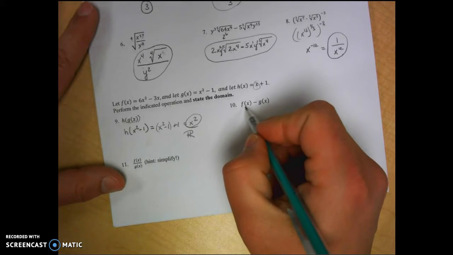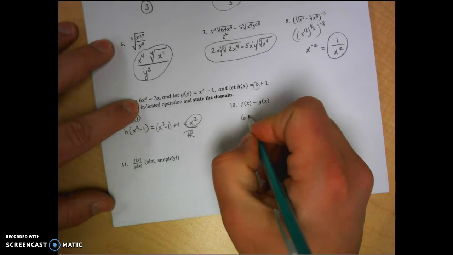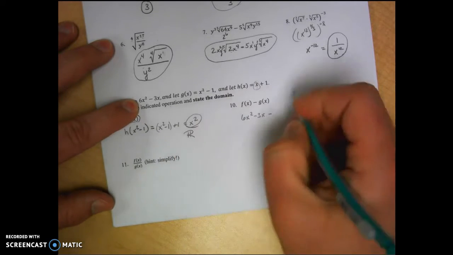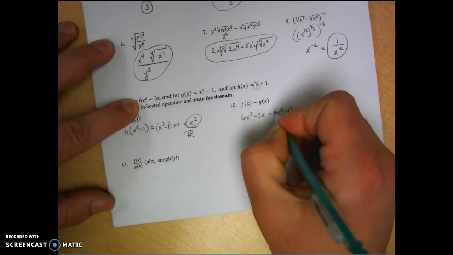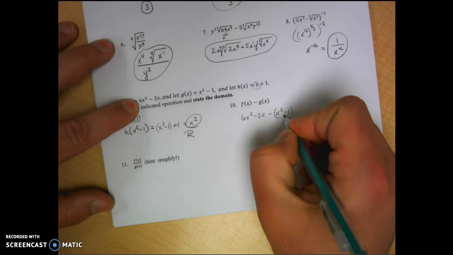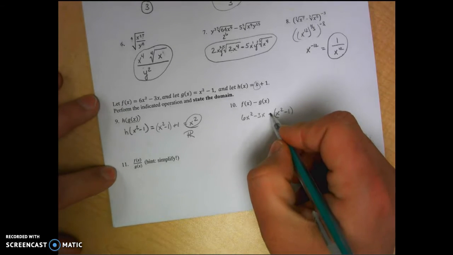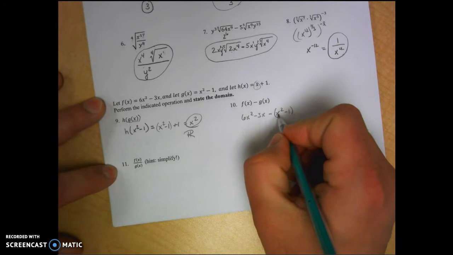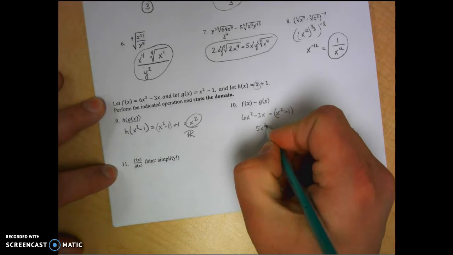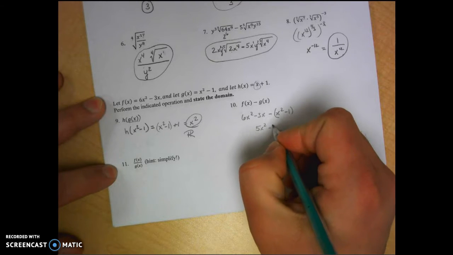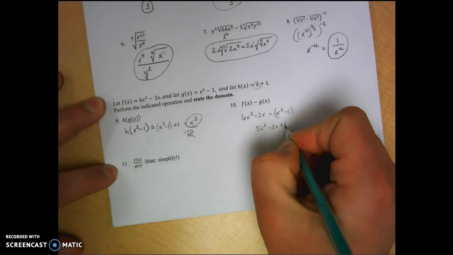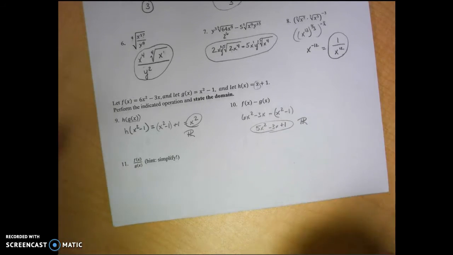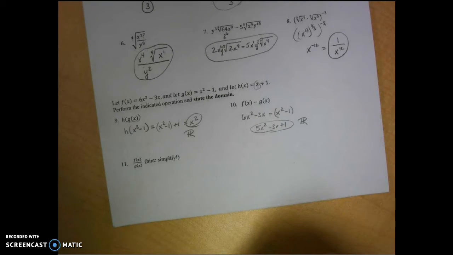On to the next one. So f of x is this first one listed here. So we have 6x squared minus 3x minus, and now I'm going to subtract g of x, minus x squared minus 1. Now, of course, make sure you think of all of that as one big substitution. So the negative sign is going to have to get distributed to both terms. So 6x squared minus x squared is 5x squared. Minus 3x, nothing to combine. And minus minus 1 is plus 1. This is just a simple quadratic. We have our solution. Again, quadratic has no domain restrictions, therefore all reals.